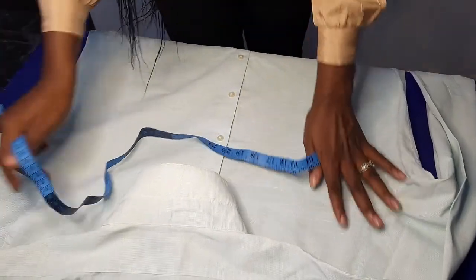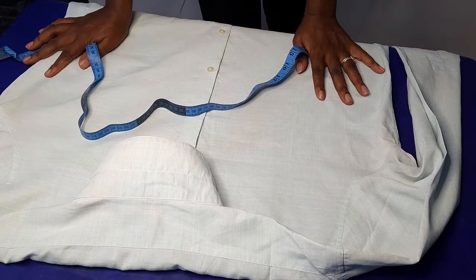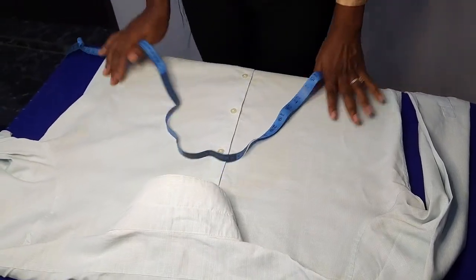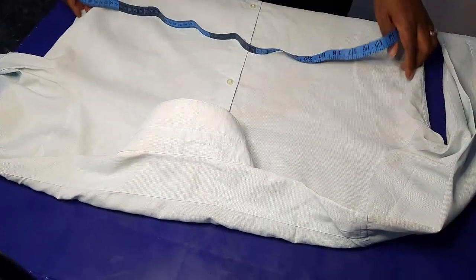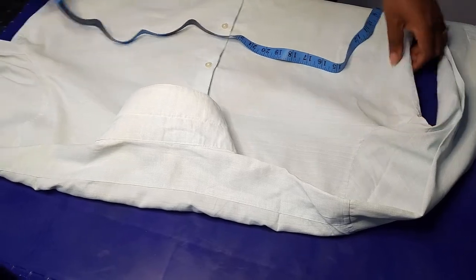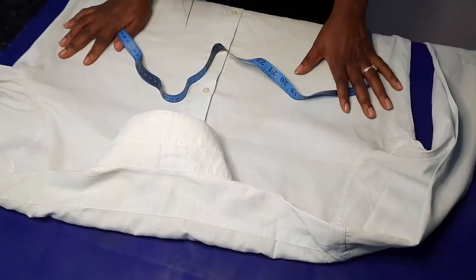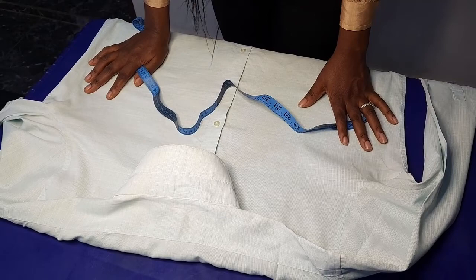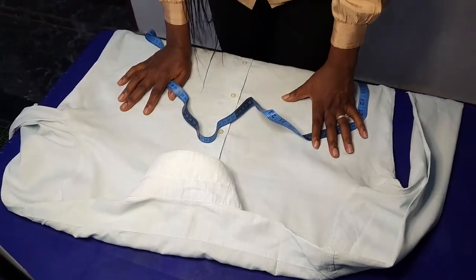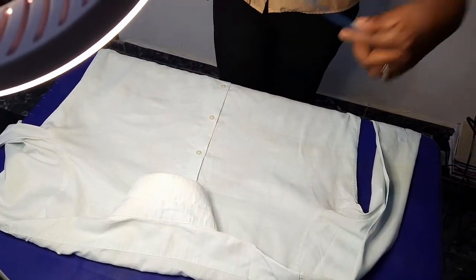So what you need for your measurements, like I said, very simple things. You need a fitted shirt. This shirt is very big actually for my husband, so I'm always using it for most of my videos. It has turned to props right now, but it's fine. But you get yourself a fitted shirt and get yourself a measuring tape.